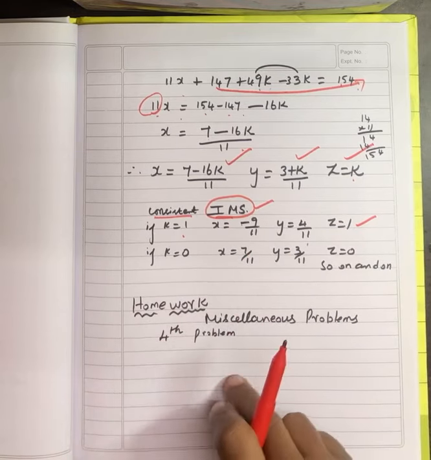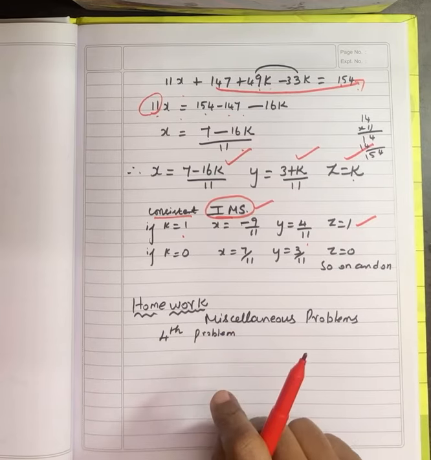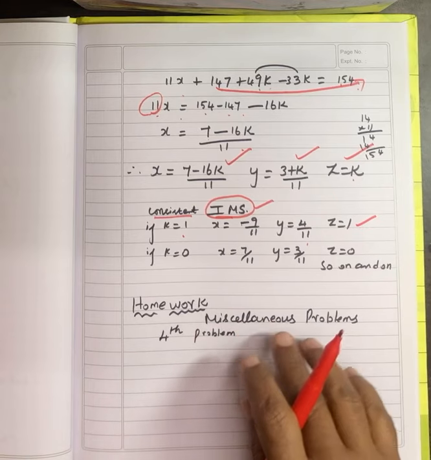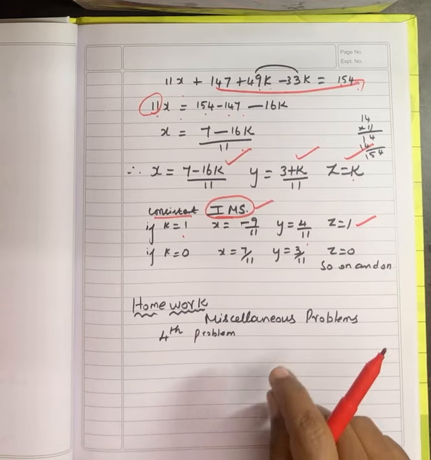So homework is in miscellaneous problems, fourth sum. So try by yourself, read. I will send the notes now. Read again and again. If you have any doubt, you ask.